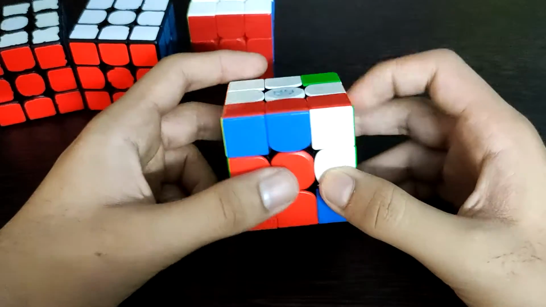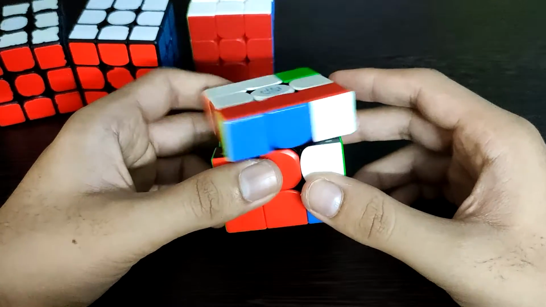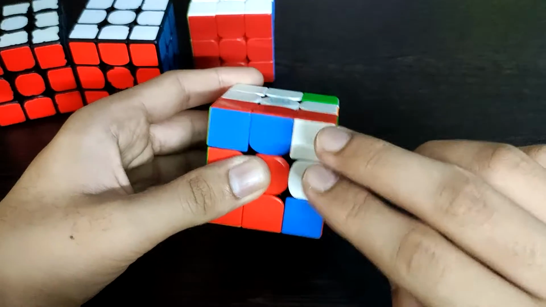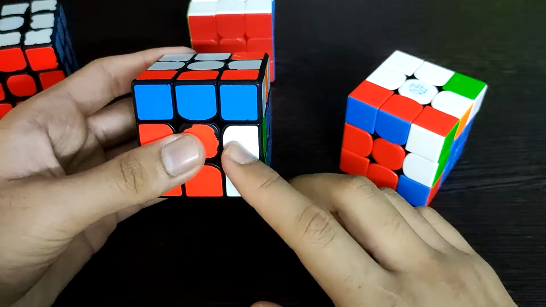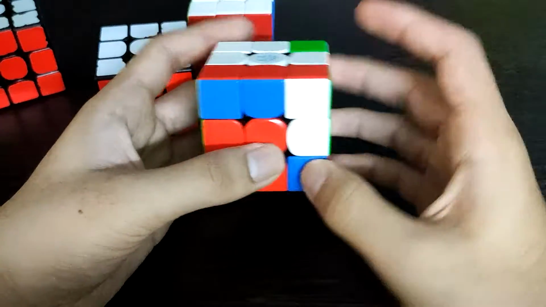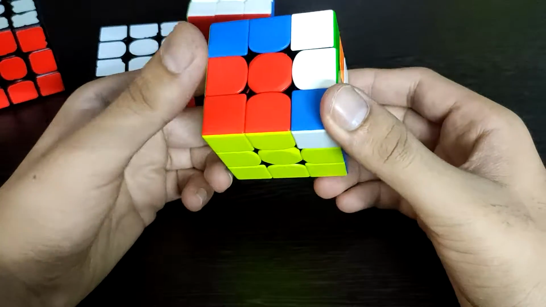This one I actually struggle the most to recognize sometimes, I don't know why. When you do a U, you'll only have two connected, but they're on the top, as compared to this case, where you had two connected on the bottom, okay? This time you have two connected, they're on the top. So this one, it's not a very hard alg, it's very easy.